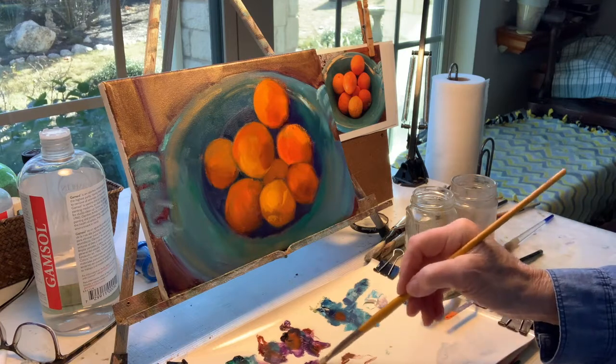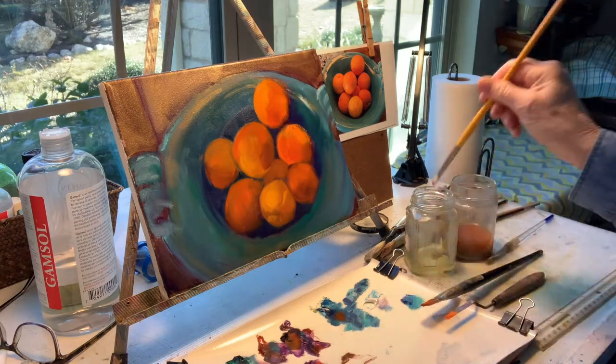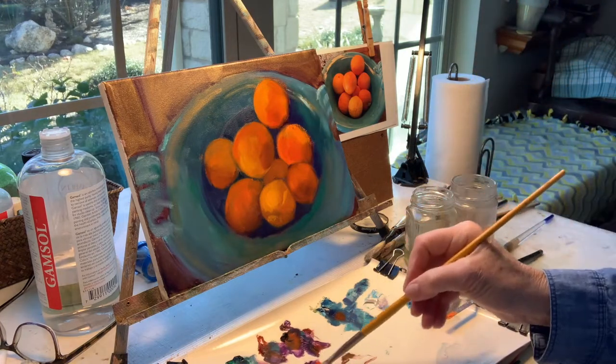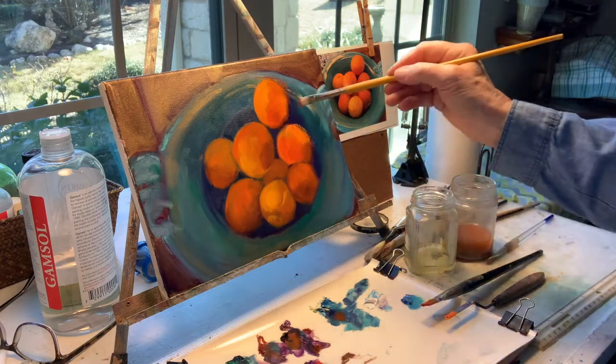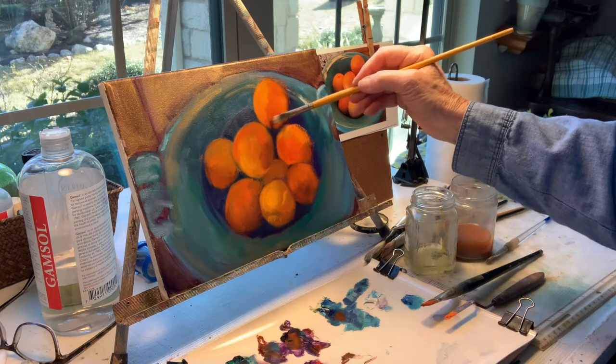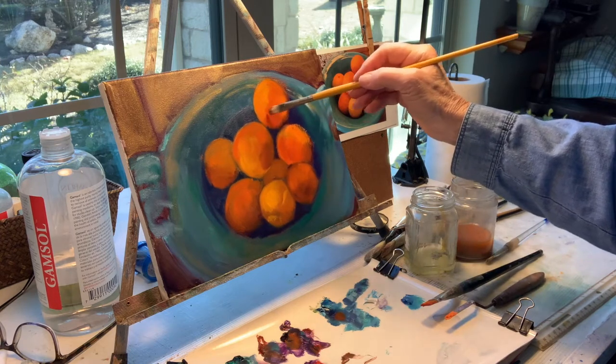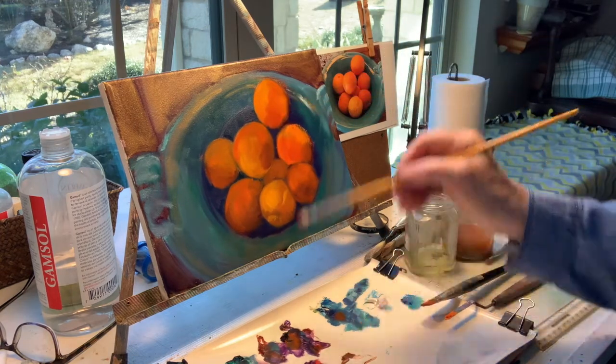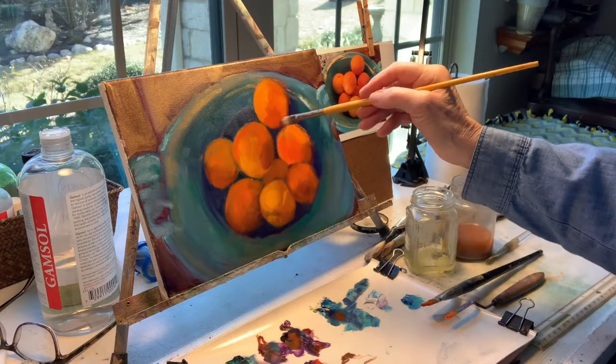Okay, I'm about where I want to be on these fruits. I'm still kind of messing with the yellows and the reds, a little bit darker, where you've got all that orange highlight reflection coming together. It gets really intense and a very nice kind of red.